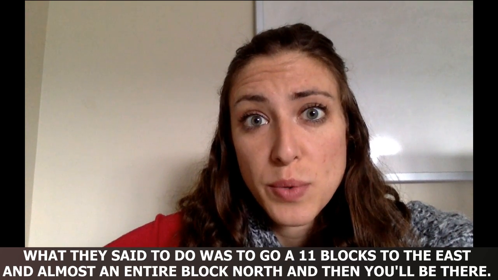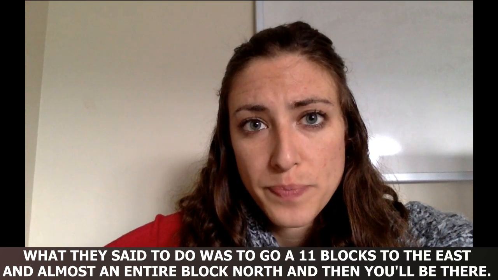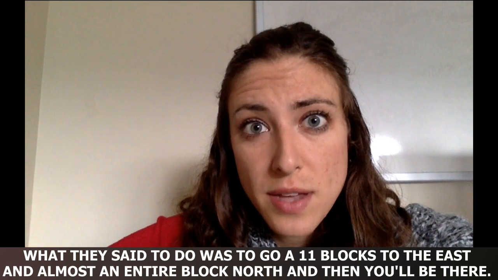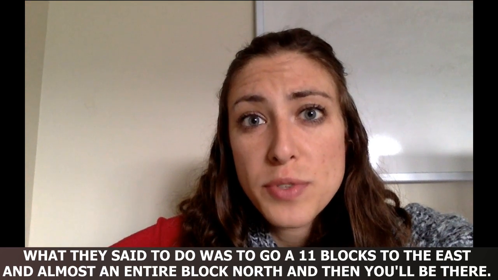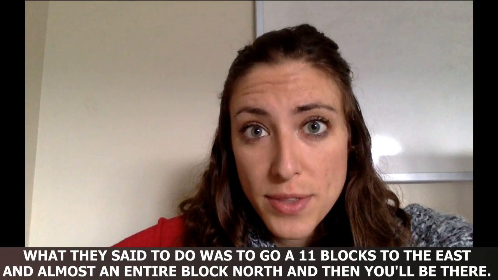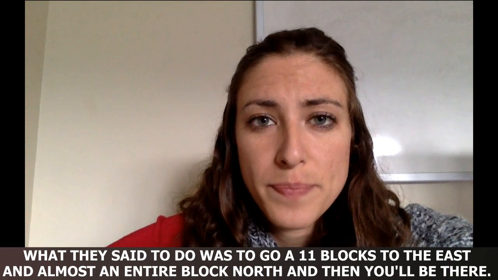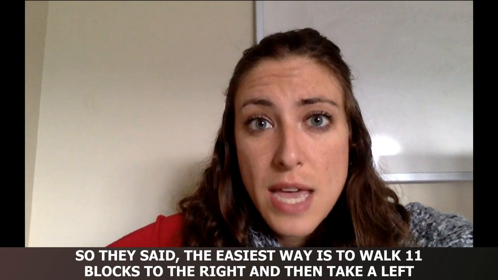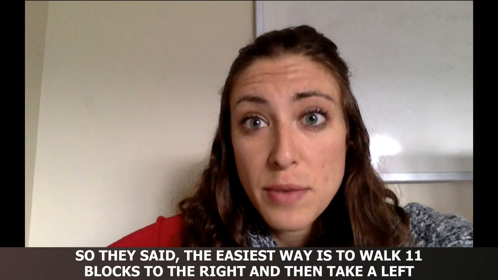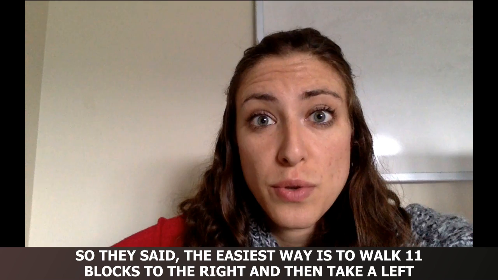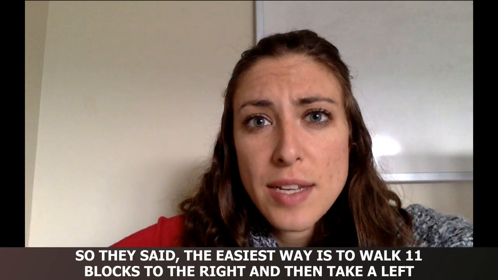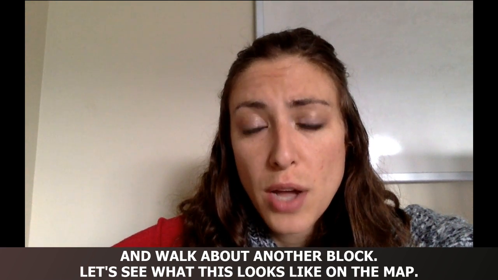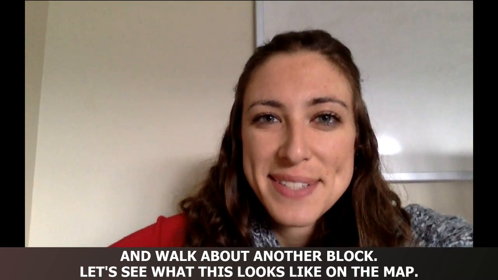What they said to do was to go 11 blocks to the east and almost an entire block north, and then you'll be there. So they said the easiest way is to walk 11 blocks to the right and then take a left and walk about another block. Let's see what this looks like on the map.